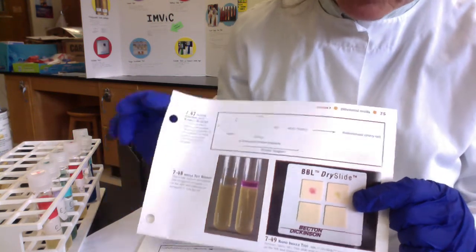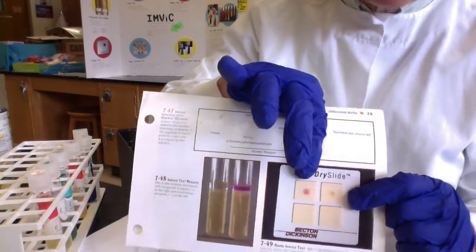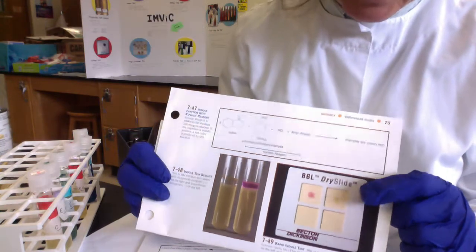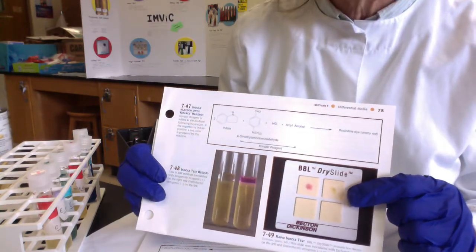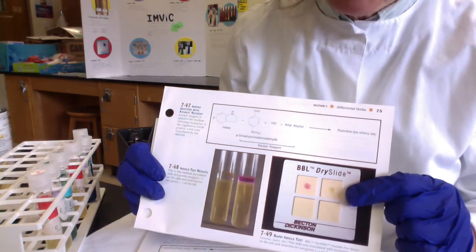So for E. coli, folks, remember, E. coli is indol positive, so we would get a pink result with E. coli. Enterobacter aerogenes was negative, so we get like a yellow result for Enterobacter aerogenes.